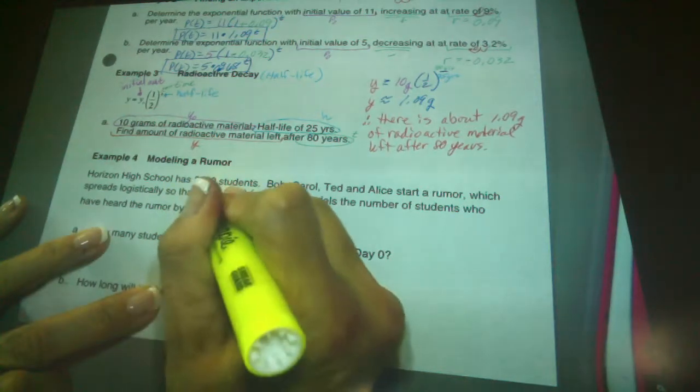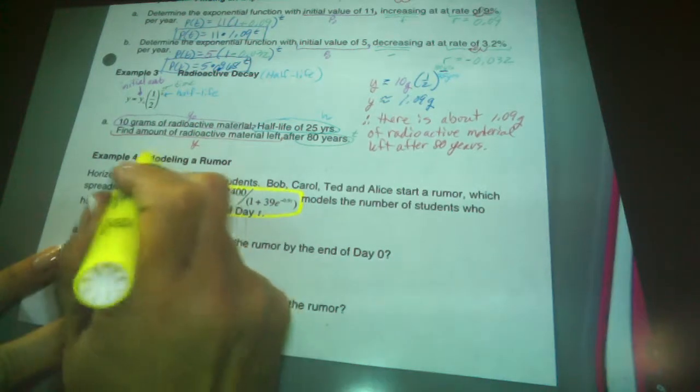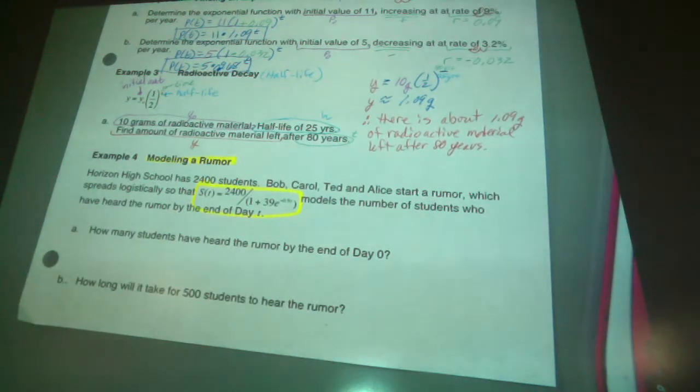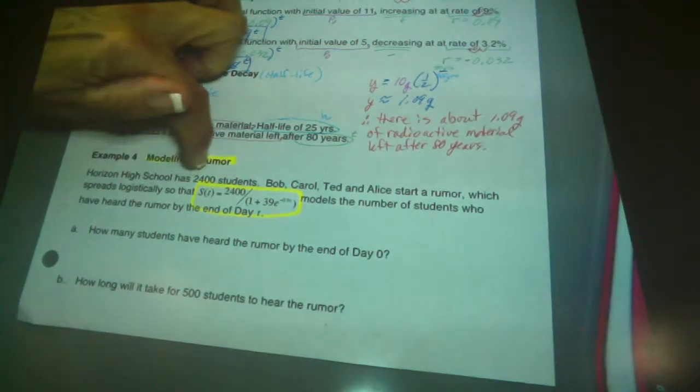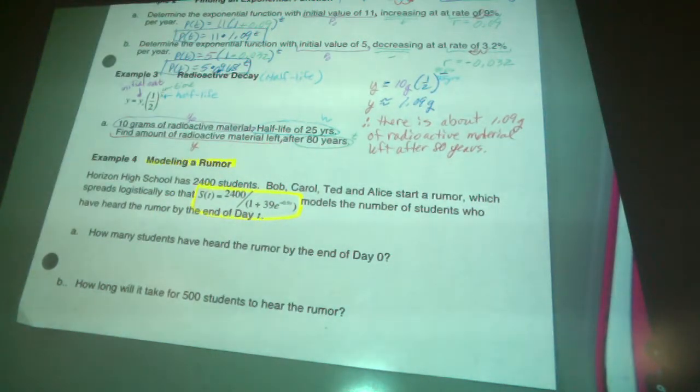All right, the last one is modeling a rumor. It uses logistic functions. And again, you'll be given the formula. For this particular situation, this is the formula. The formula changes based upon the situation. So this is modeling a rumor. Horizon High School has 2,400 students. Note that 2,400 is here because the maximum number of students that can hear the rumor would be 2,400 students. So it has that horizontal asymptote that the function cannot cross.